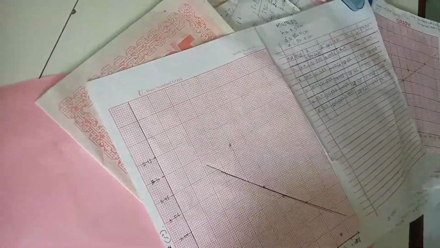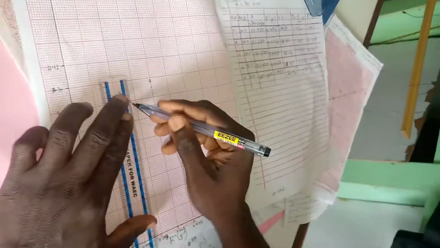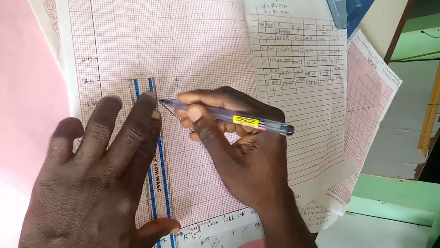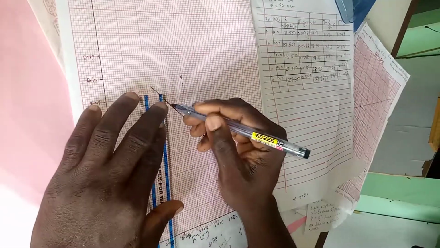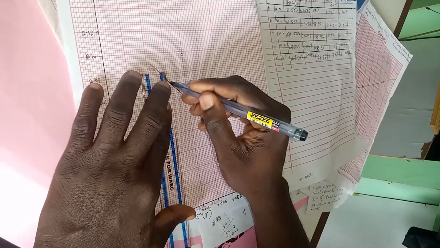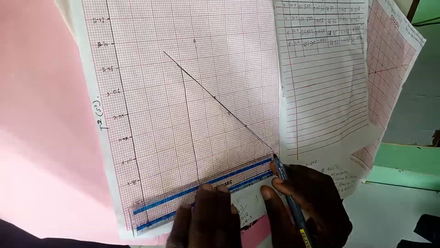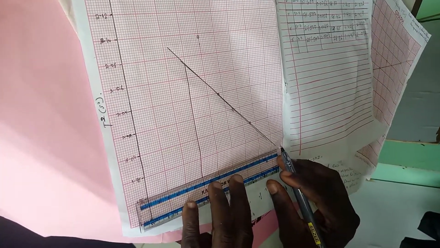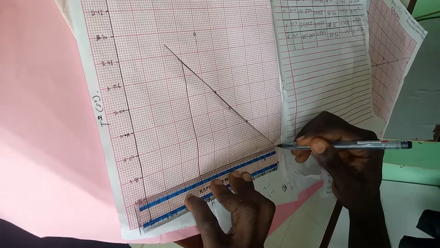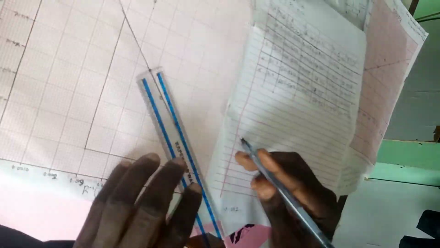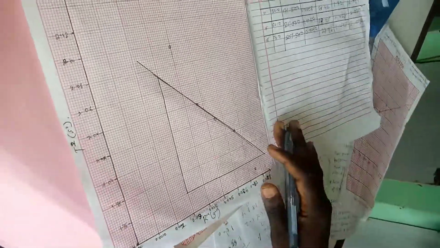So what I'm going to do is to draw a large triangle across this to get my slope. So my slope is going to be this.